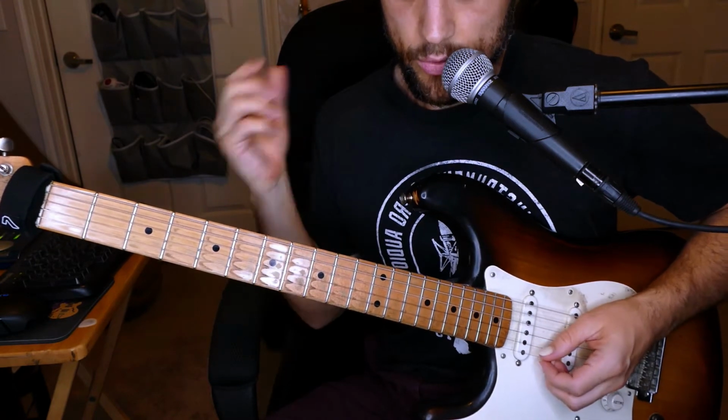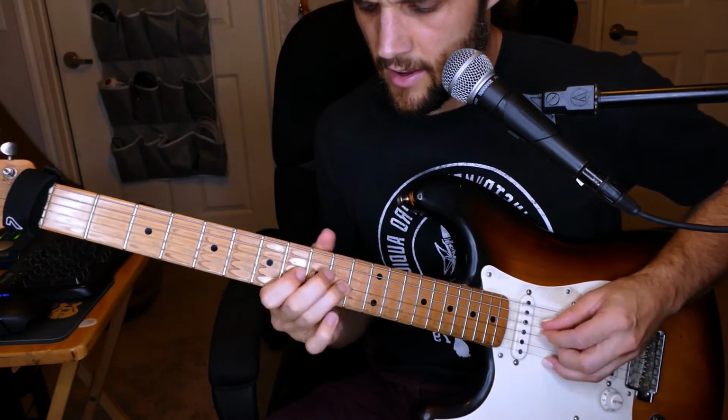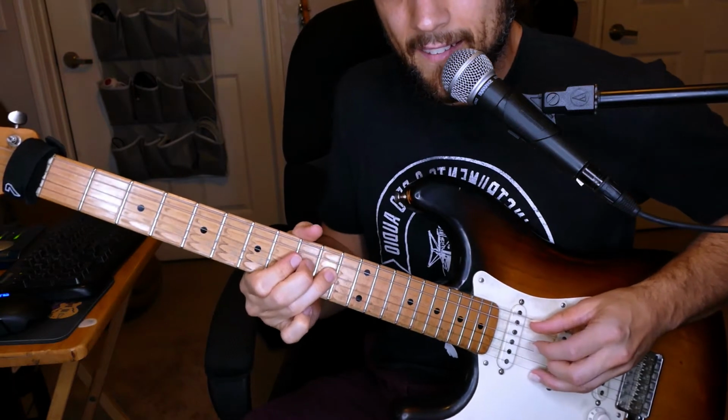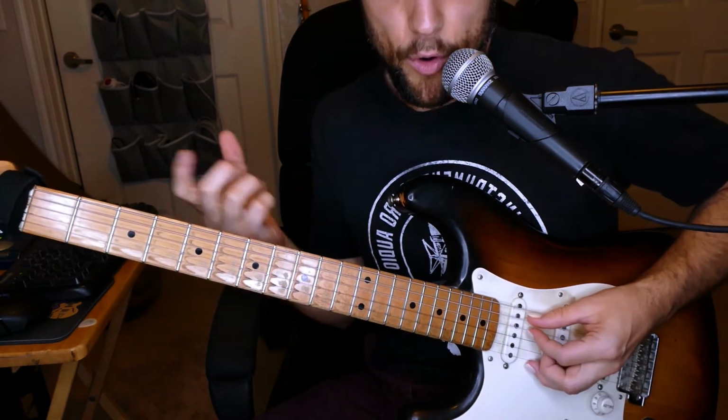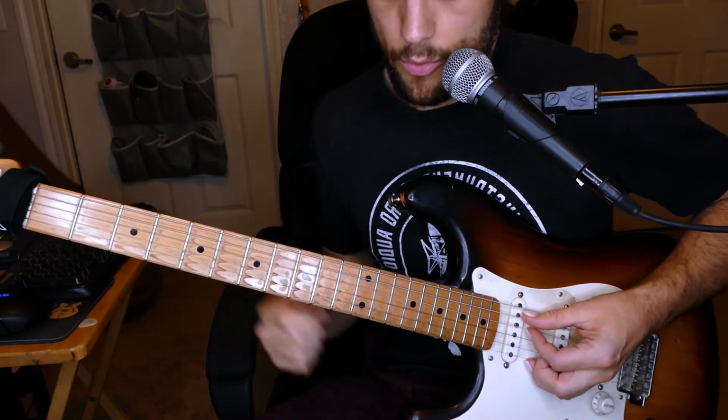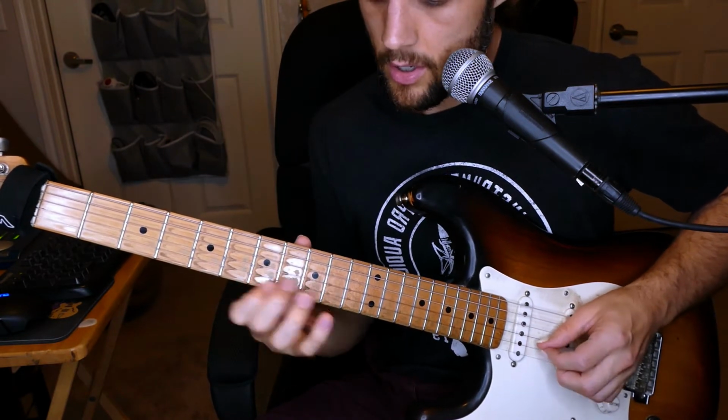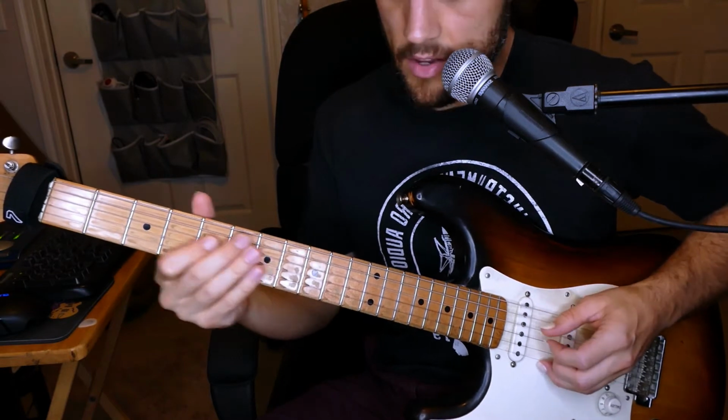C major, watch this, really simple. See that? That was the root of C. I just sat on it and then moved back, resolved to the G. Now I'm going to do the other one. C major, C minor.